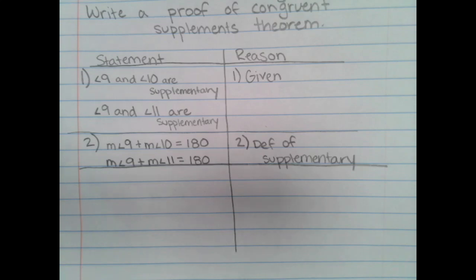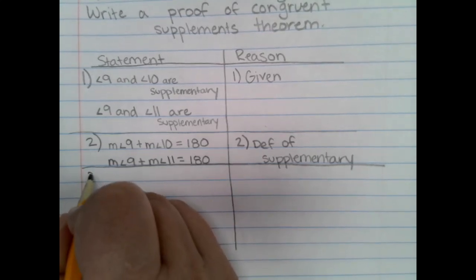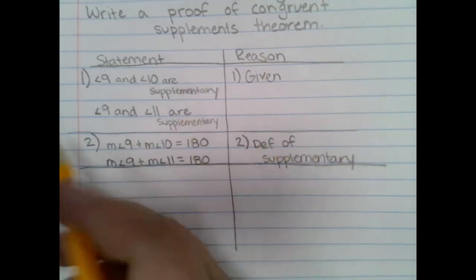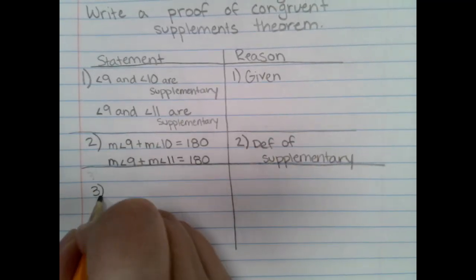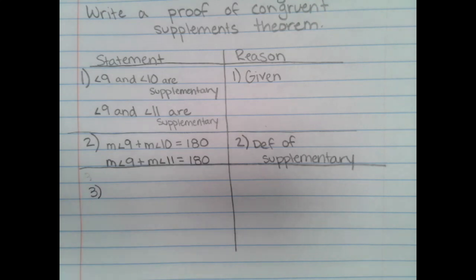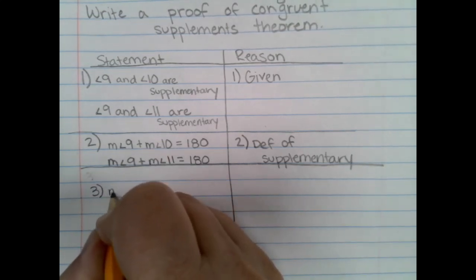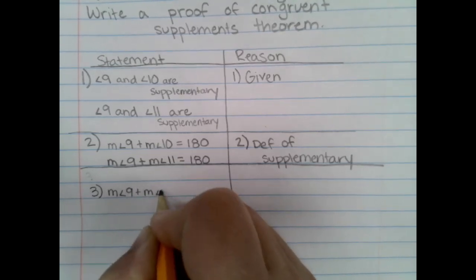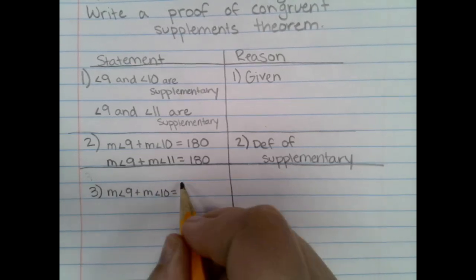All right, so step number 3. I'm going to actually skip a line real quick for 3. Go down 1 line just to show some work here. I knew that measure of angle 9 plus measure of angle 10 equals 180. What else equals 180?